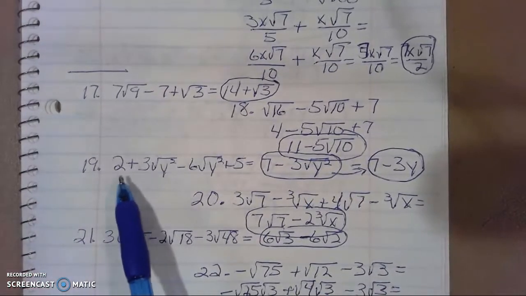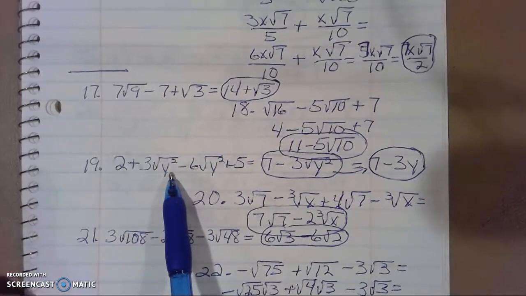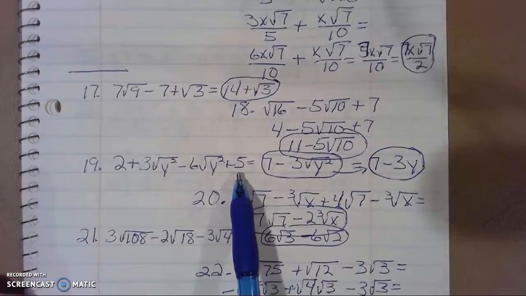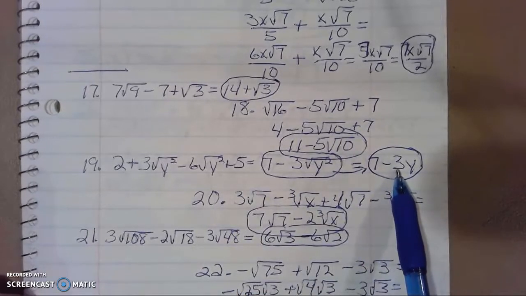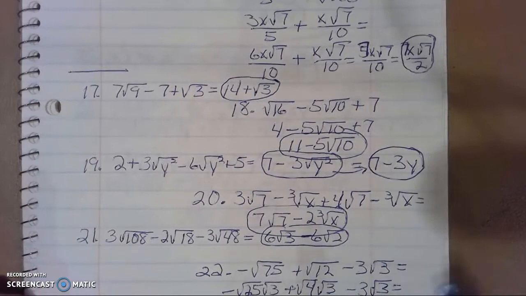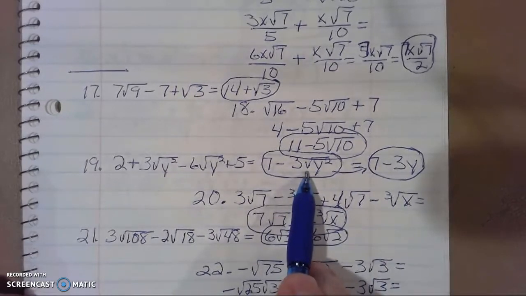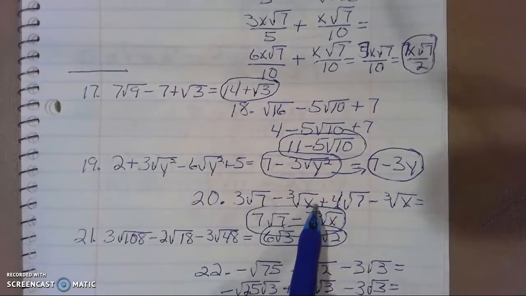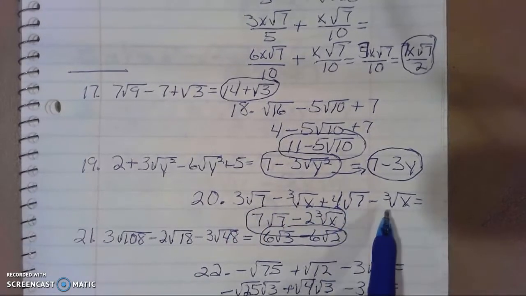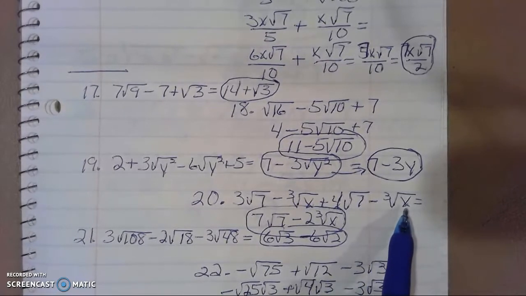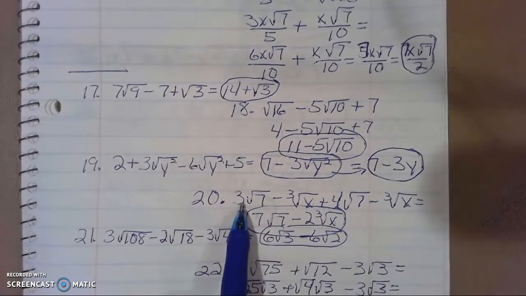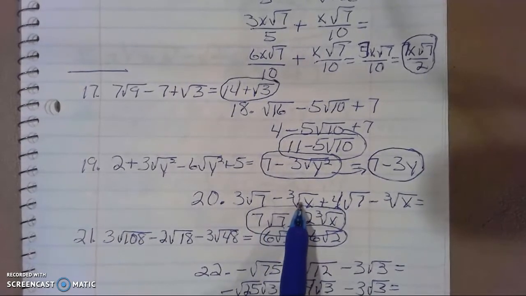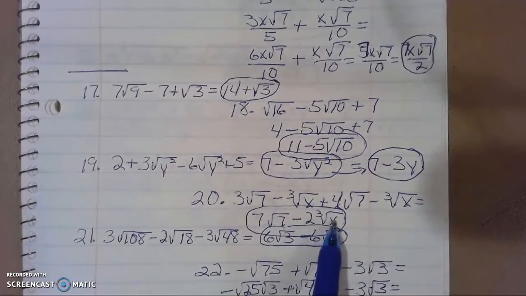19: 2 plus 3 square root of y squared minus 6 square root of y squared plus 5 comes down to 7 minus 3y. I needed to break down that answer there. 20: 3 square root of 7 minus cube root of x plus 4 square root of 7 minus cube root of x. The square root of 7's are alike, so that makes 7 square root of 7. The cube root of x's are alike, making negative 2 cube root of x.